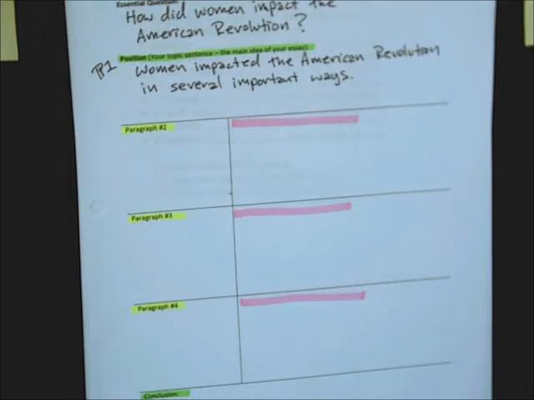Why were American colonists mad at the British? Who were they mad at? The British. And were they mad at the British for just one reason? No. So, American colonists were mad at the British for several important reasons.